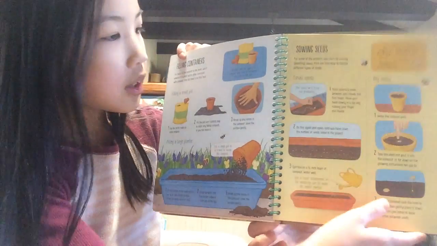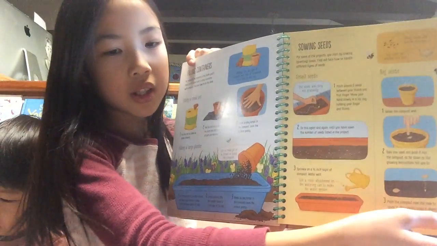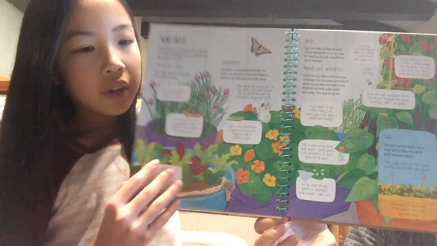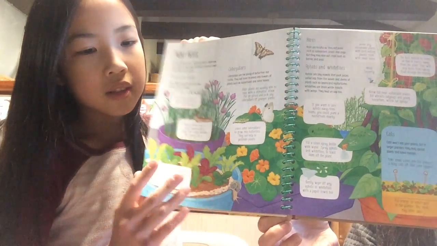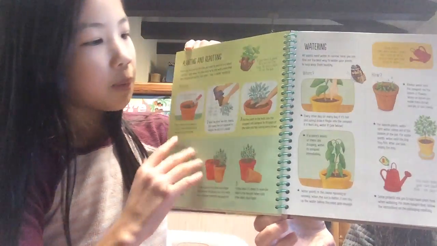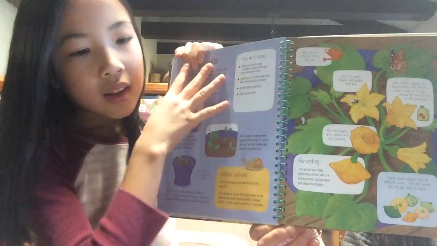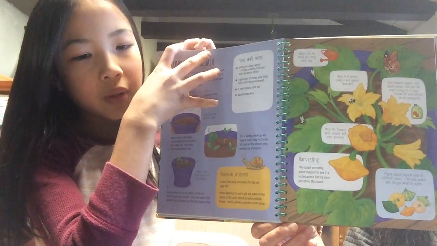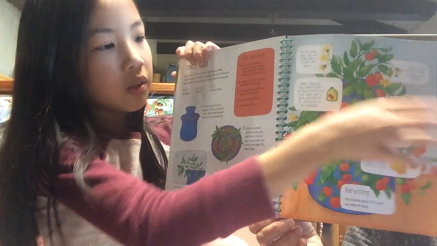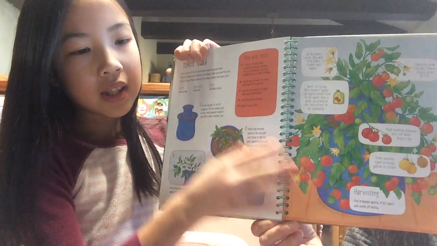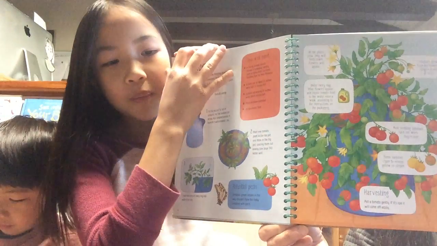Everything is in simple terms and words to make it easier for the reader to understand. And every single page has a vibrant picture that illustrates the steps and how the plant should look when fully grown. So the reader will especially enjoy these beautiful illustrations.